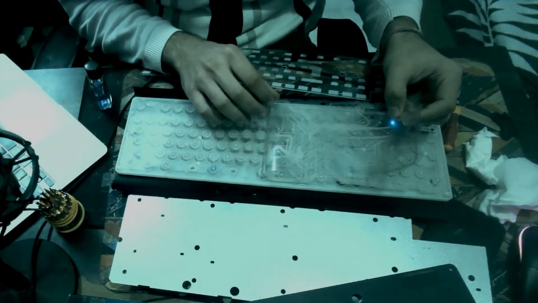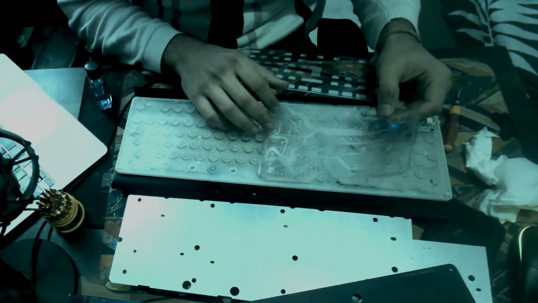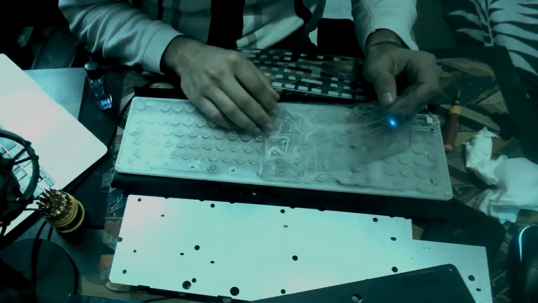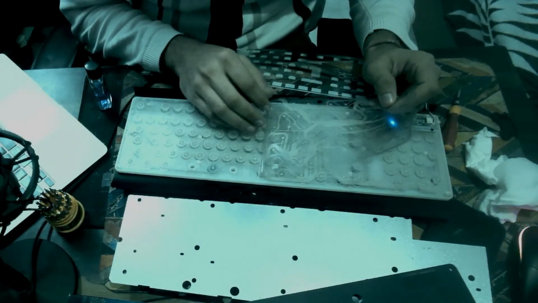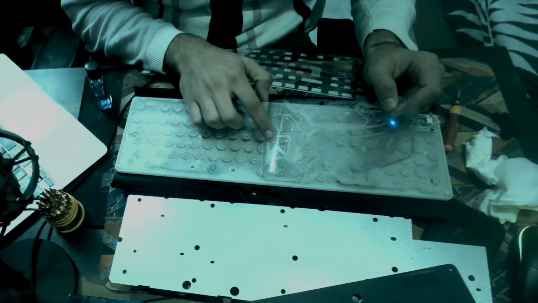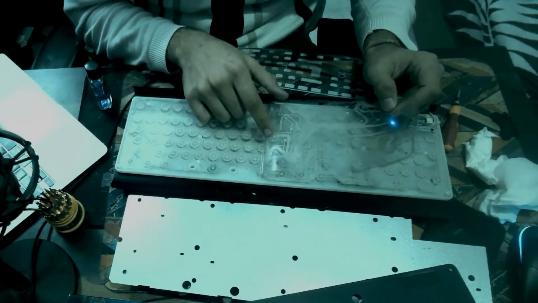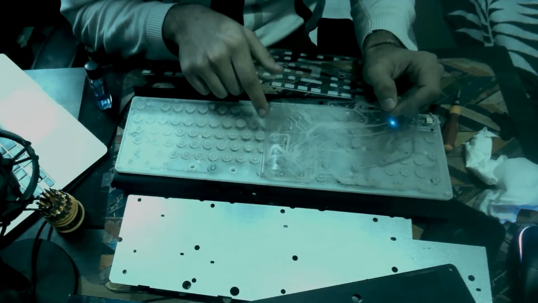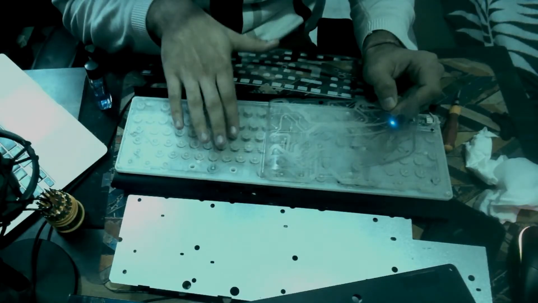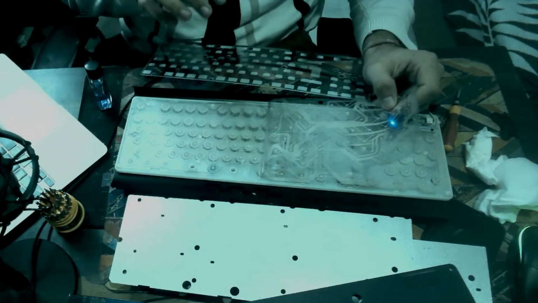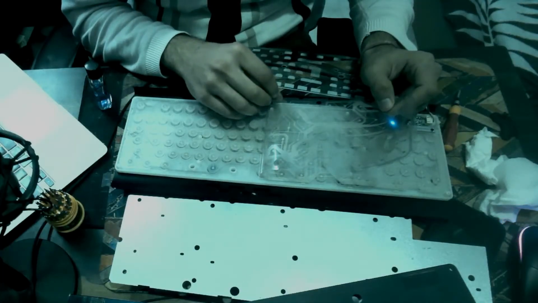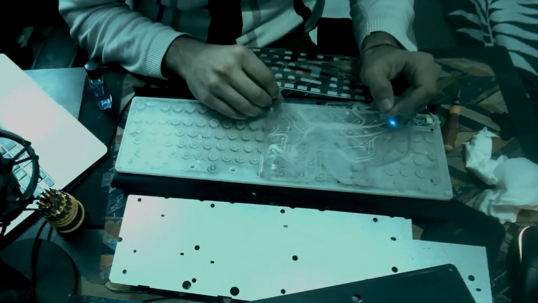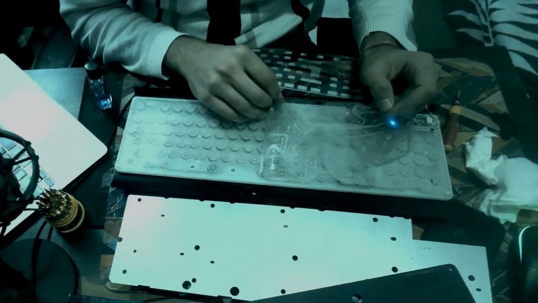Was I muted the whole time? But anyways, what's happened is I have erased the contact point. The contact point is needed to make contact between this membrane and this membrane, to make an electrical connection and pass a signal, recognizing which key has been pressed.